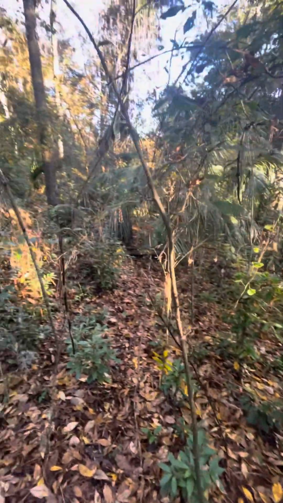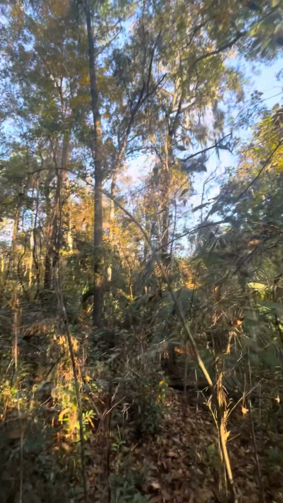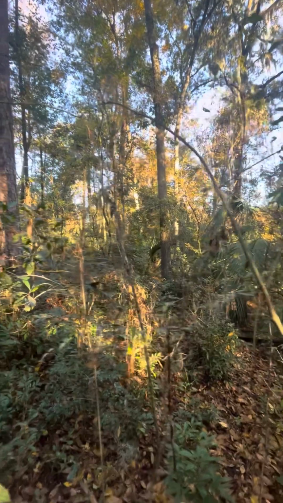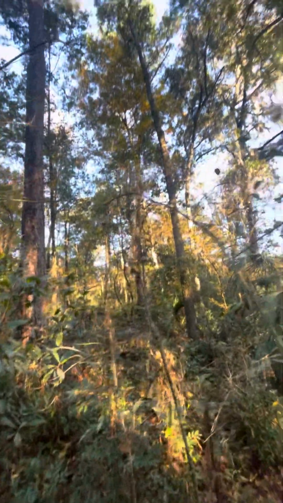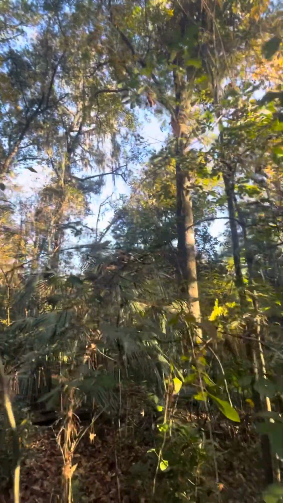This is largely due to the closed canopy that you see above here, because a lot of the trees and a lot of the density are these very large hardwood deciduous trees that create this closed canopy feel.